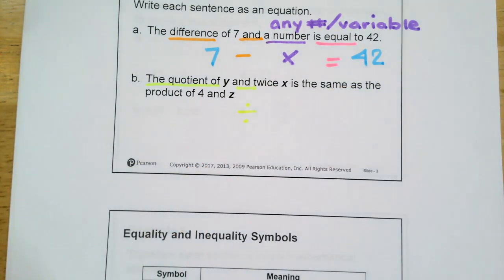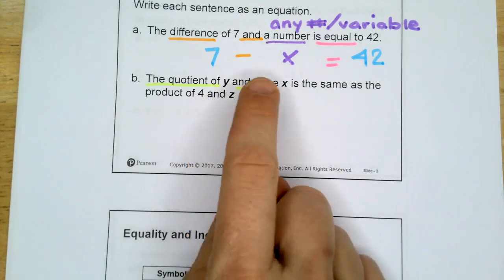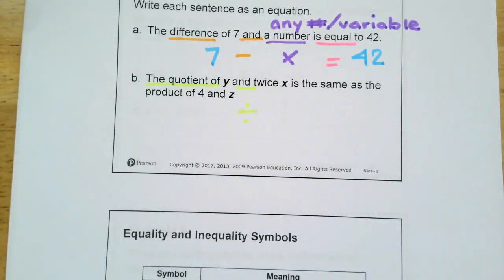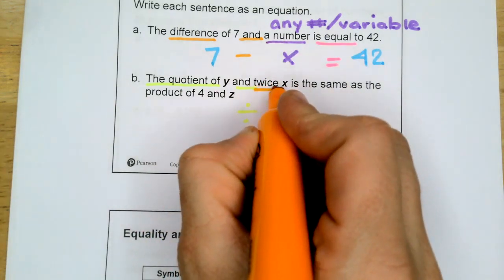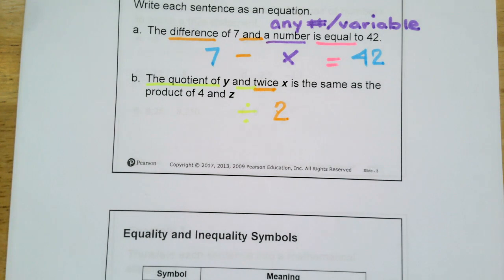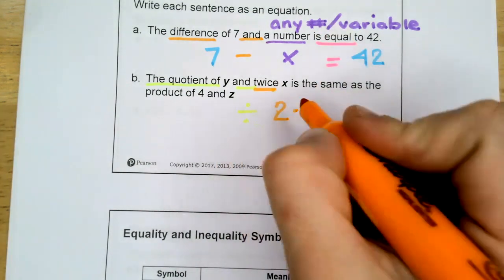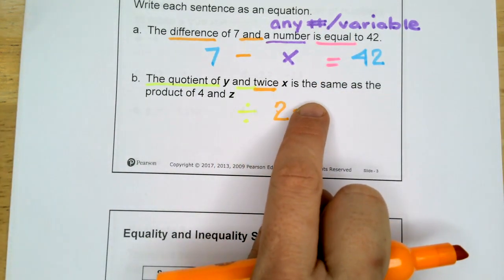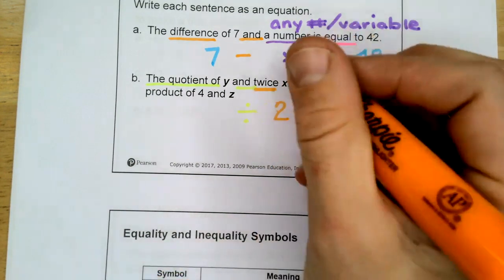The quotient of y is kind of like the number 7, we know what that is, twice x. So I would pick out twice. Twice means I'm multiplying it by 2. So you would write 2 and put your variable right next to it, or you could put 2 and then a multiplication sign.